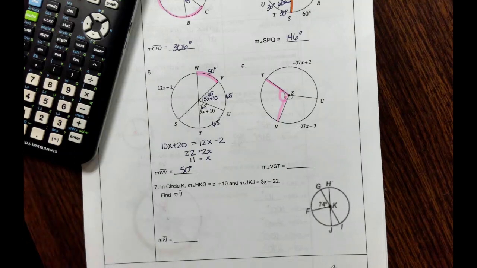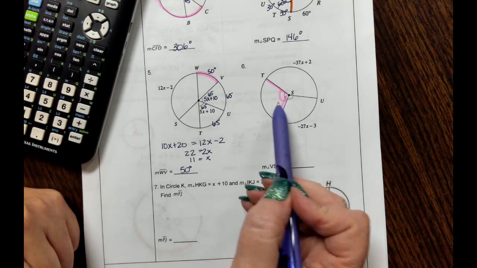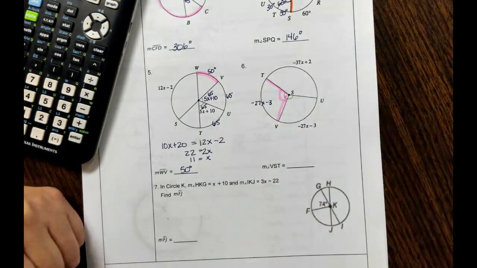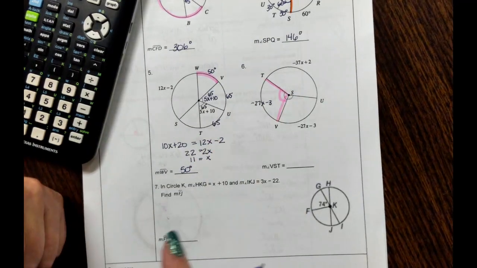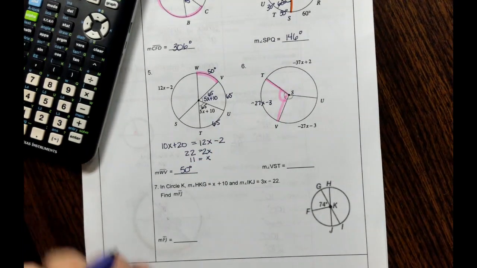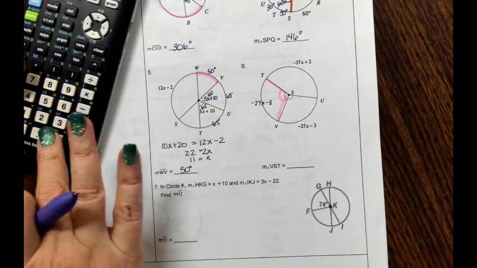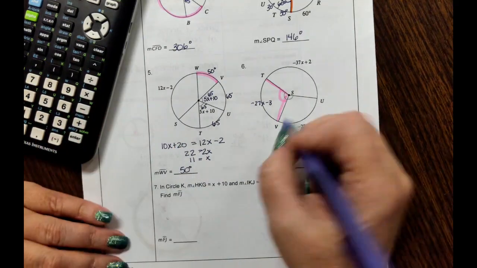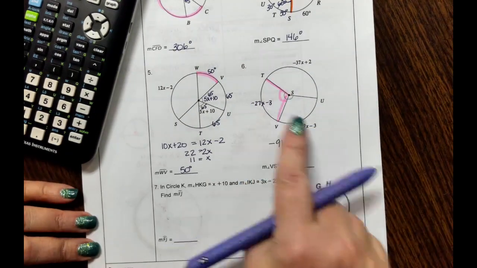All right, last one. In circle K, angle HKG, HKG is right here, is x plus 10. Label that x plus 10. And over here, IKJ is 3x minus 22. So that's 3x minus 22. And I'm asking for the measure of arc FJ. So here's arc A. Well, obviously, we cannot find arc FJ straight out. We've got to find x first.